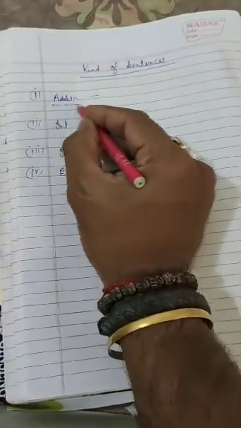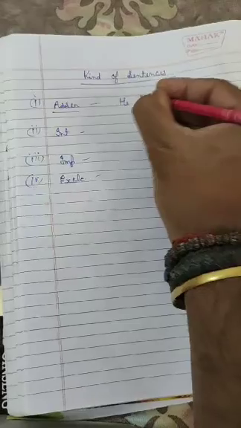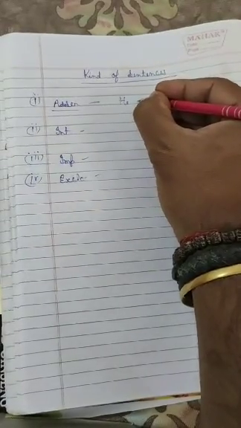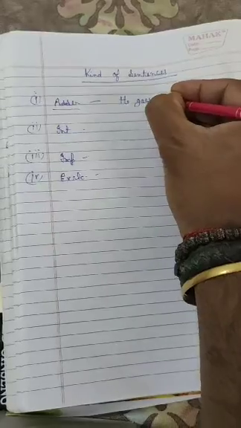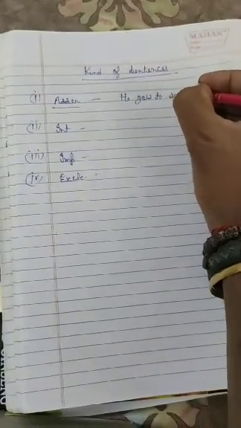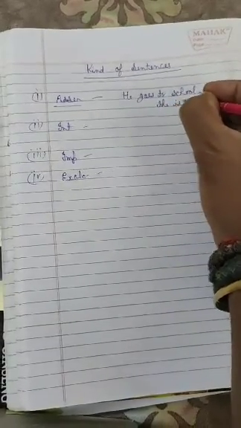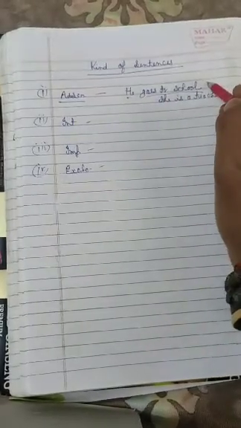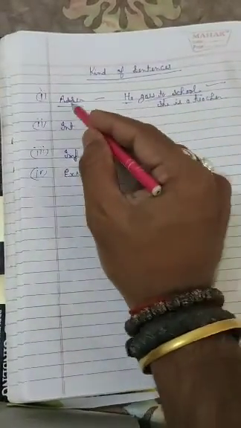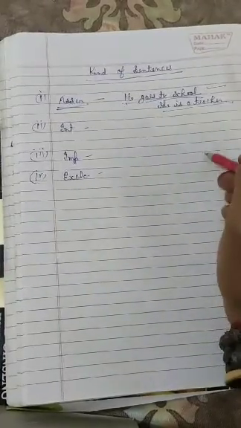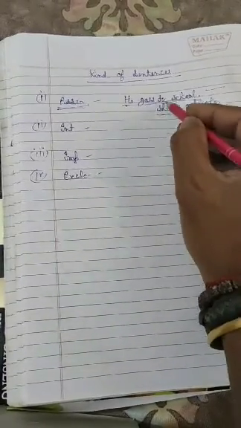Assertive sentence means any common sentence that is a statement. Suppose, he goes to school. And another one, she is a teacher. Check here: he goes to school is a statement about him. It is an assertive sentence. She is a teacher is a statement about her. So this one is also assertive.